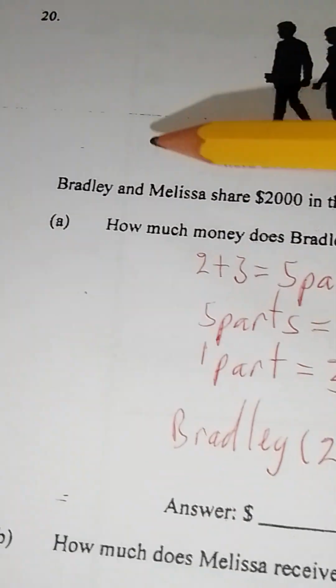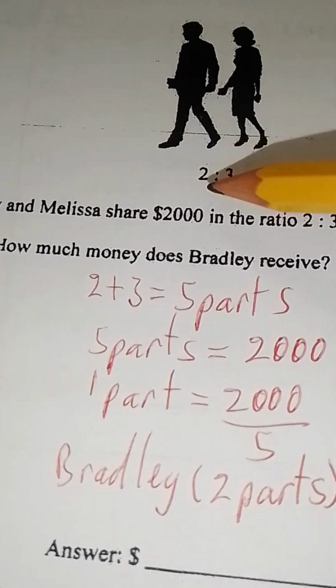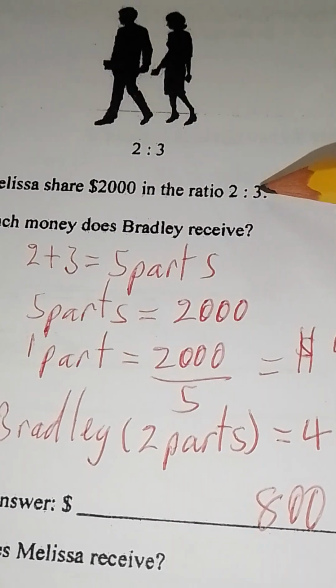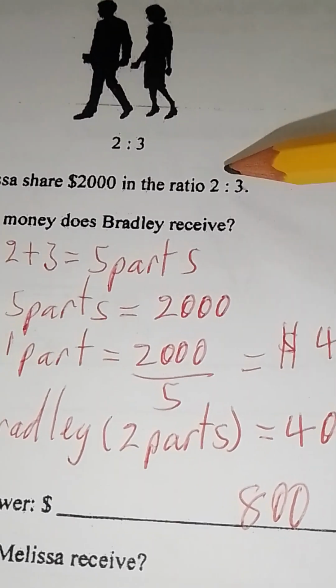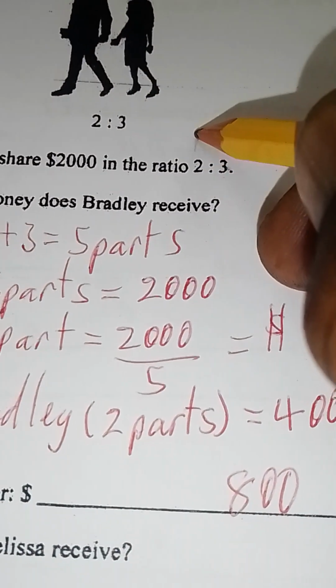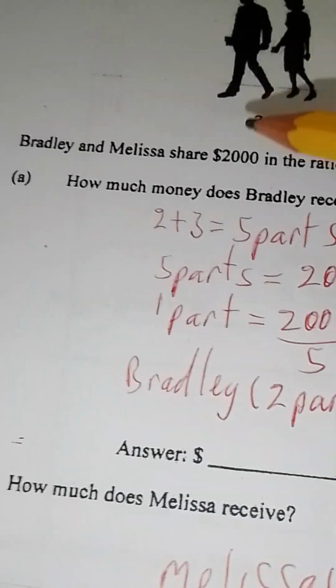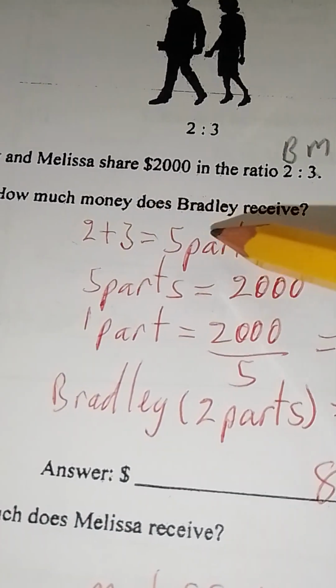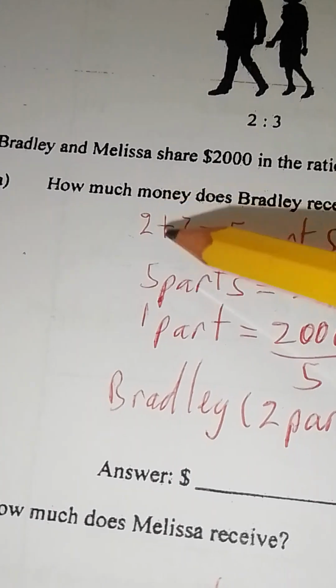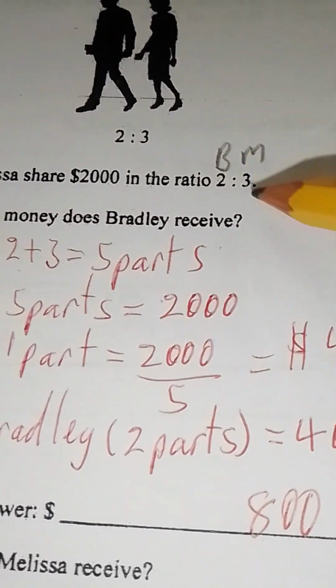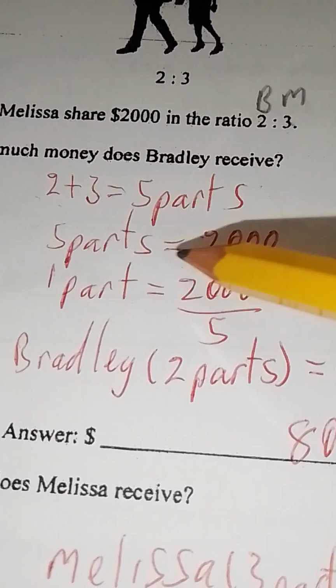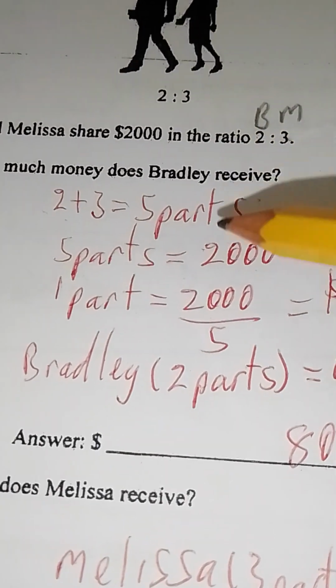Last one. So now it says here, Bradley and Melissa share $2,000 in a ratio of 2 to 3. It means that for every $5, Bradley is going to get 2, and Melissa is going to get 3. You see that? How much money does Bradley receive? So altogether, we can find out how many parts there are. 2 plus 3 is equal to 5 parts. What do we know? 5 parts is equal to what? $2,000.